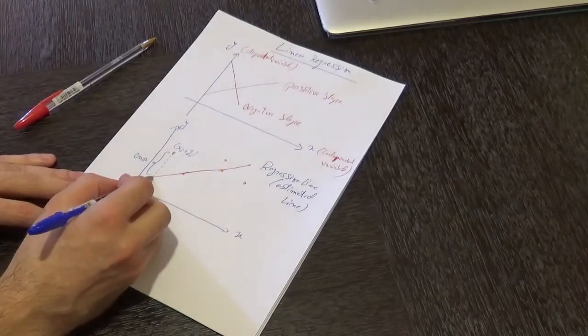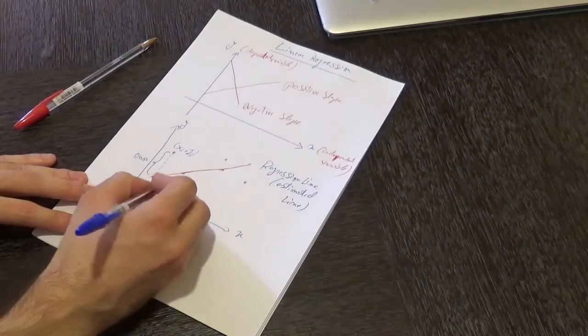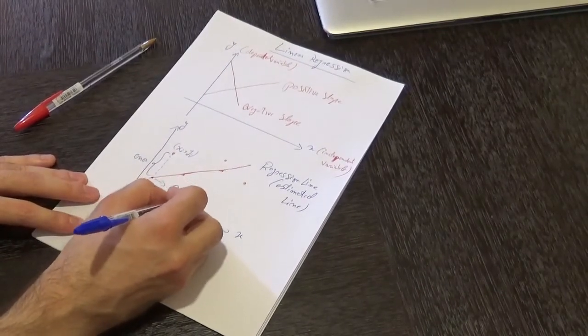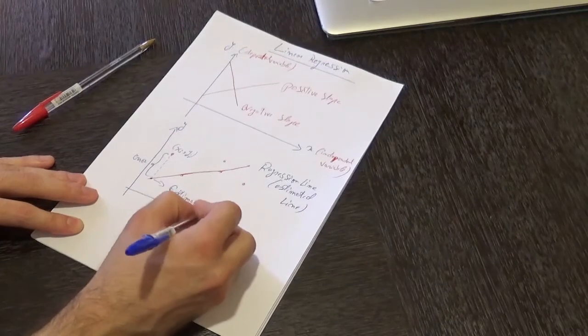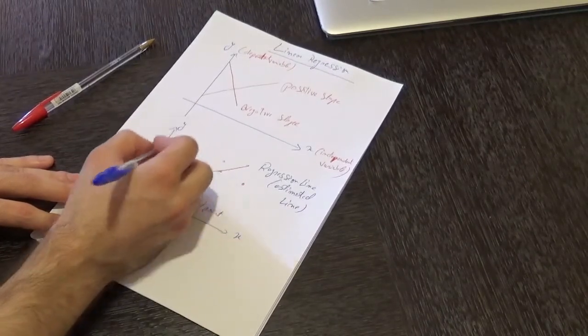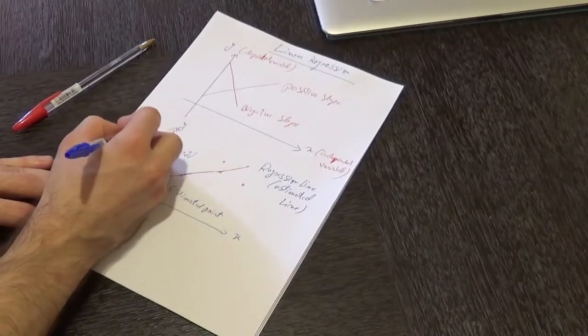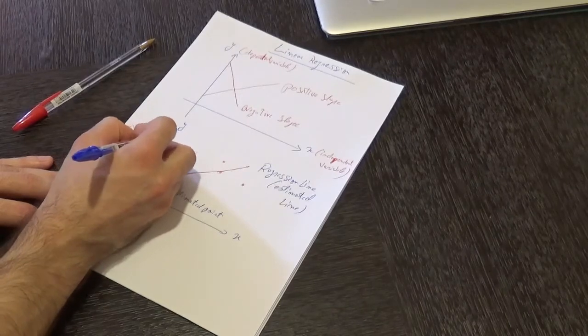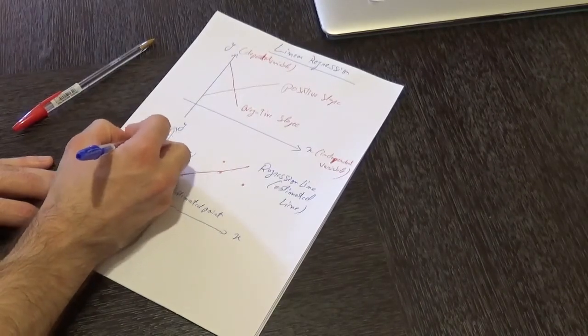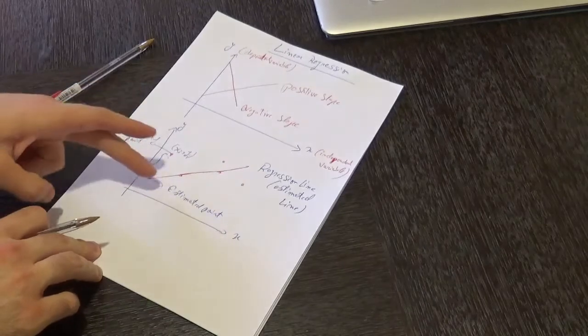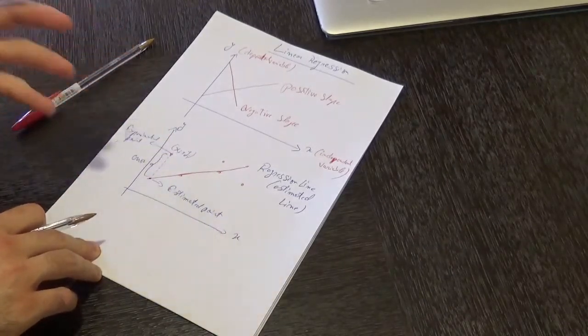Over here for that estimated point, so that point over here we are going to call it the estimated point, and that point over here is going to be referred to as the experimental point.